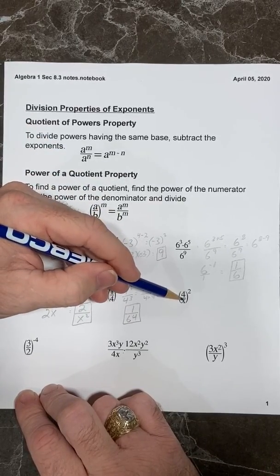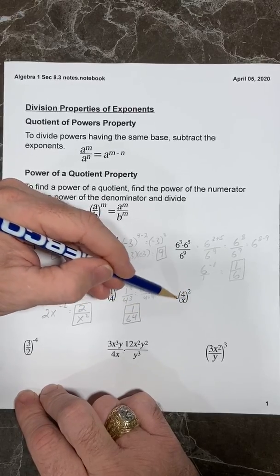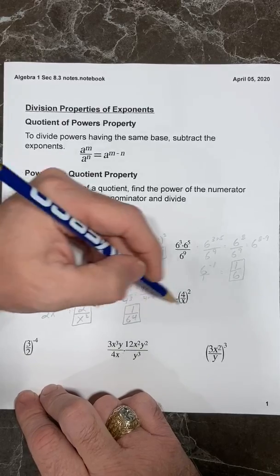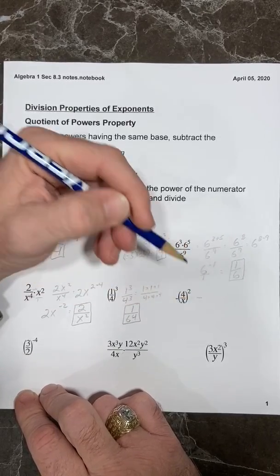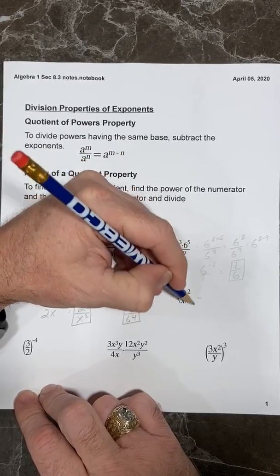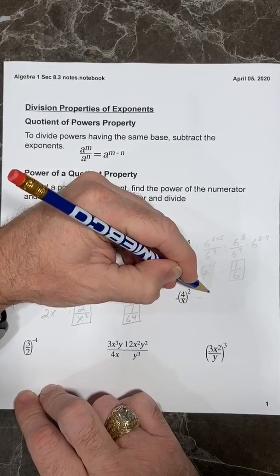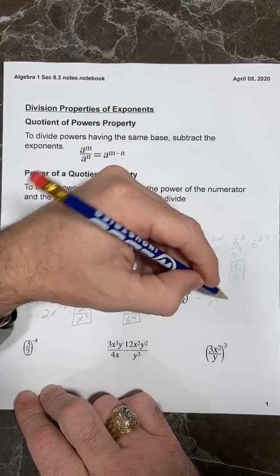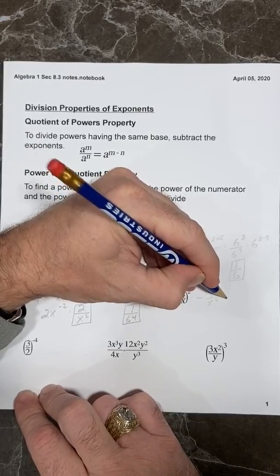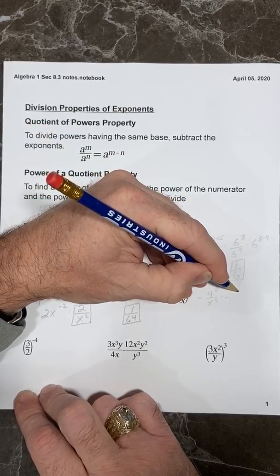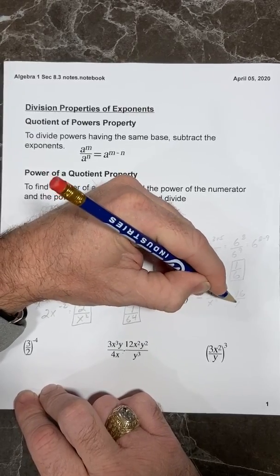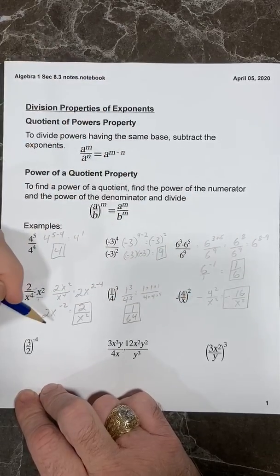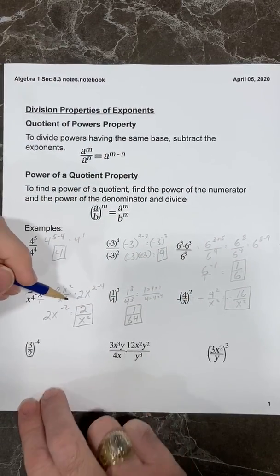Negative 4 over x to the second power. So the negative this time is outside the parentheses. So this second power is not being applied to that negative. So no matter what we do, that negative is going to stay out the front. That 2 is going to be applied to everything inside the parentheses. So 4 to the second over x to the second. So the negative stays in front. 4 squared, 4 times 4 is 16. And x squared is going to stay x squared. So negative 16 over x squared.